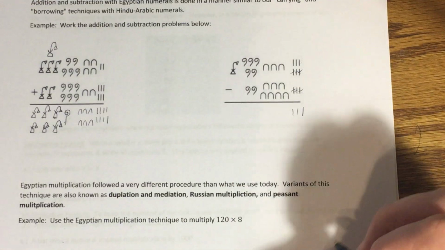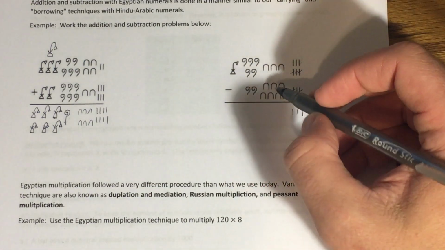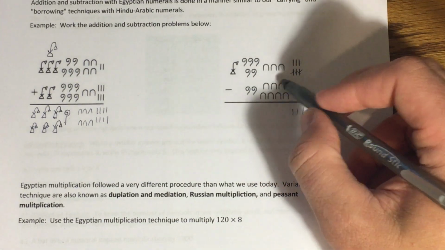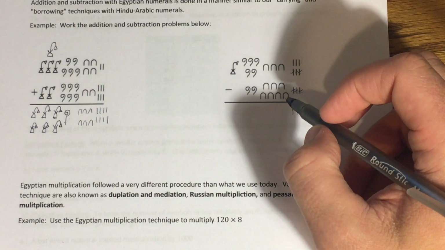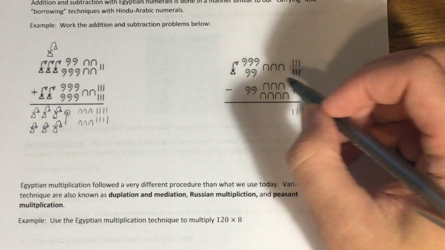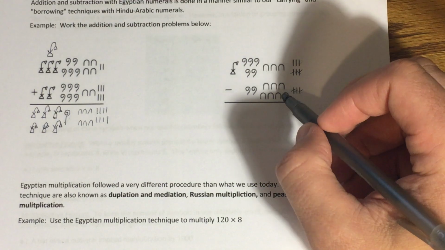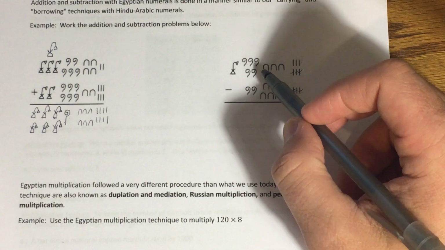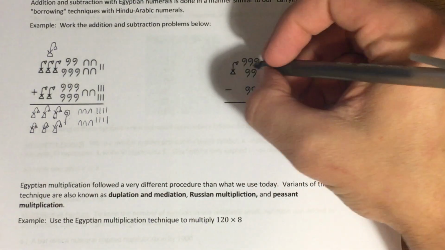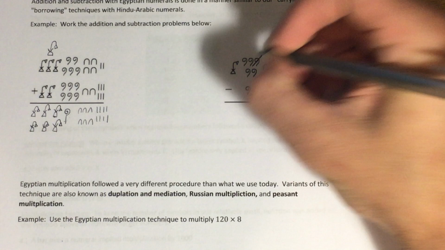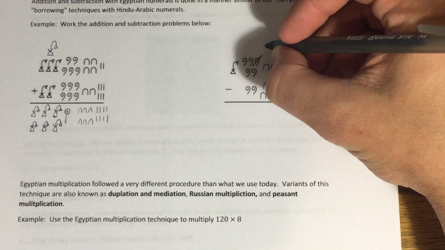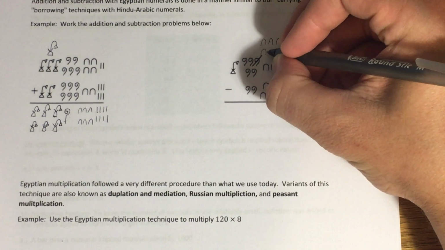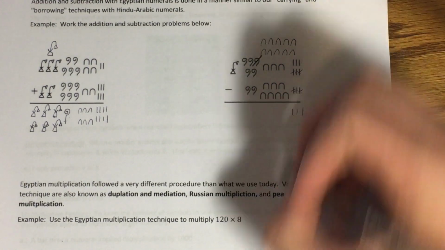and I'm left with these 3. If I tried doing that here, I don't have enough of these heel bones up here, these 10s, to subtract the 7 heel bones that I have here. So how do we do that? Well, we use borrowing. Remember, each of these heel bones is worth 10. One of these scrolls is worth 100, which is the same as 10 tens. So I can borrow a scroll and convert it into 10 tens. That's 1, 2, 3, 4, 5, 6, 7, 8, 9, 10 heel bones.